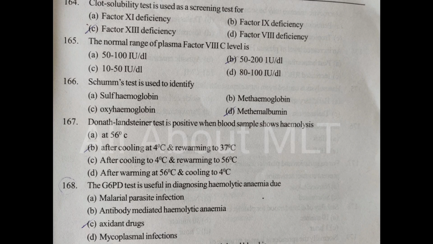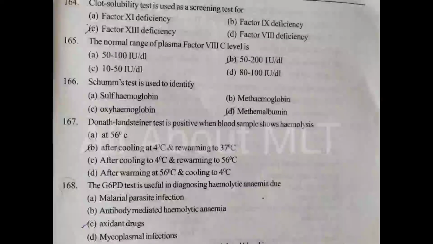The G6PD test is useful in diagnosing hemolytic anemia due to option A malarial parasitic infection, option B antibody mediated hemolytic anemia, option C oxidant drugs, option D mycoplasmal infections, and the answer is option C oxidant drugs.